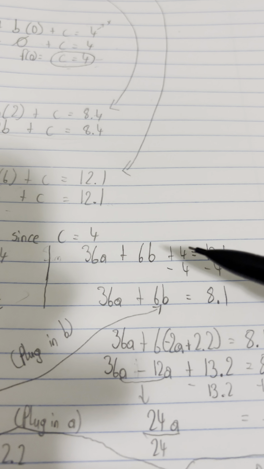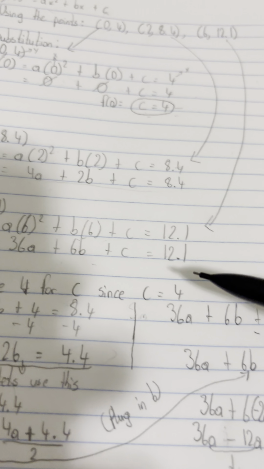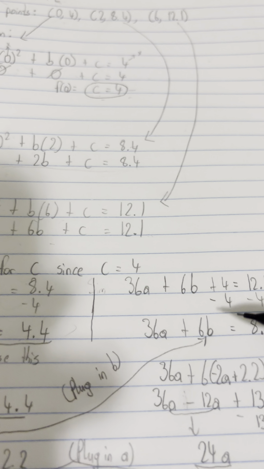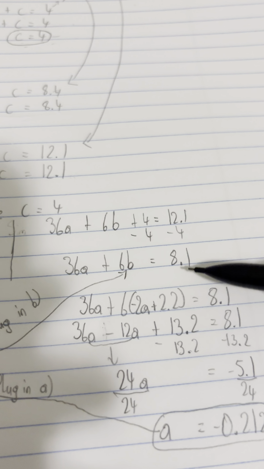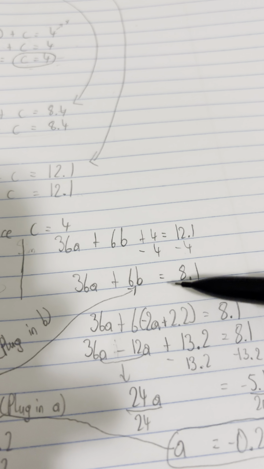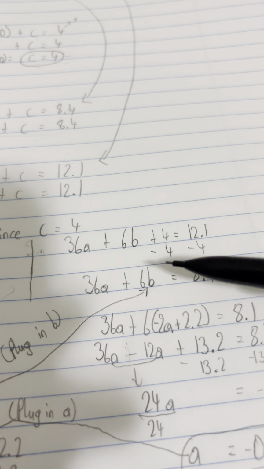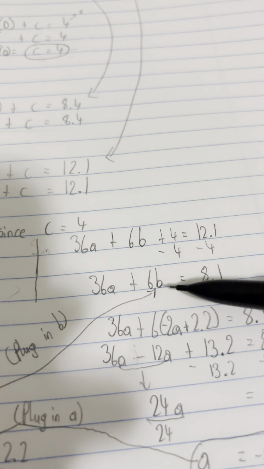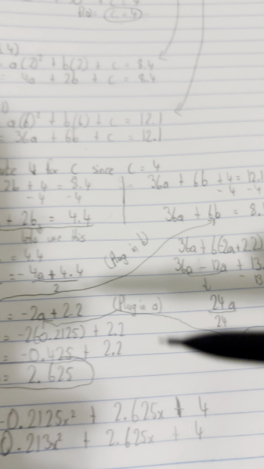And then here, same thing. Plug in 4 for c. It's this equation, but you just put in 4. And then get rid of 4. Minus 4 on both sides. You get 8.1 now, and then 36a plus 6b. There's nothing here because this would just be 0. So that's why. Now you get this.